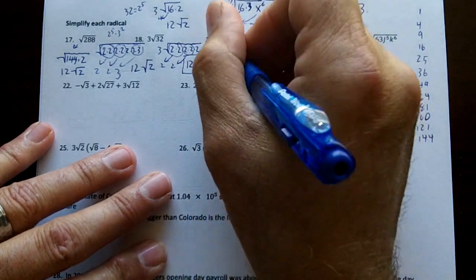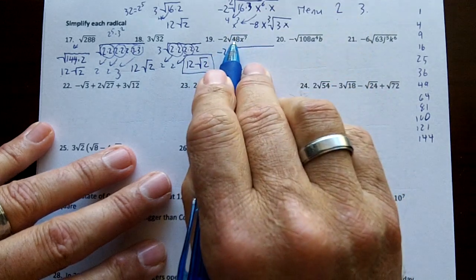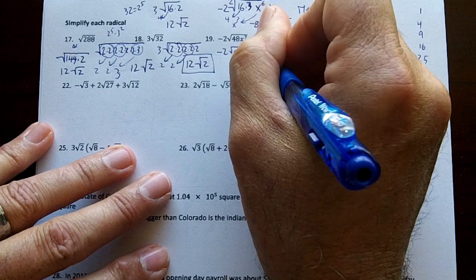Okay, the other way to do it is to prime factor. So negative 2 square root. 48 is 2 to the 4th times 3. So 2 times 2 times 2 times 2 times 3.